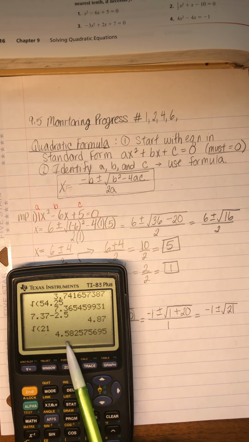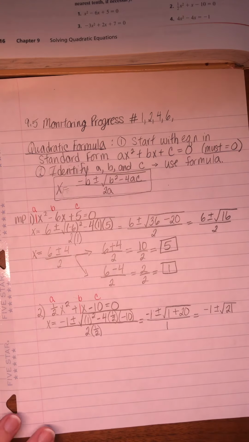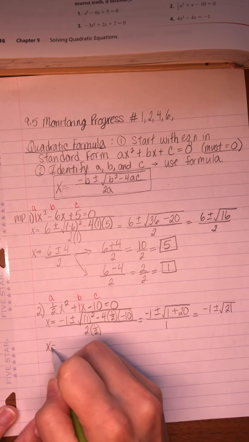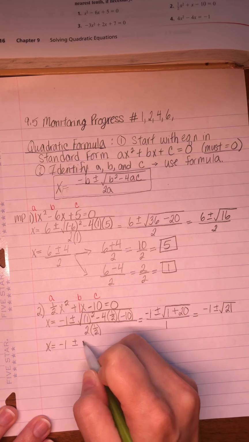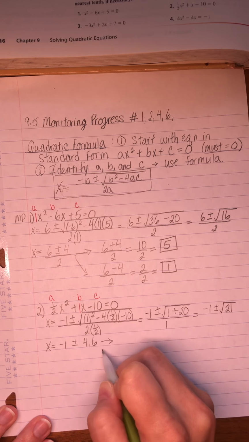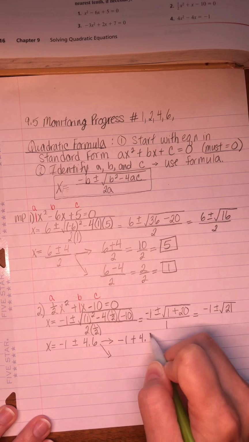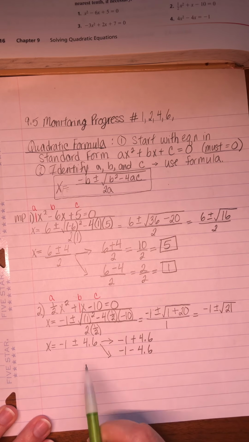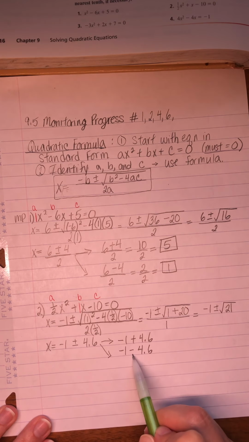But don't forget, it's not just 4.6. It's positive and negative 4.6. So let me go over here. We're going to write down x equals -1 plus or minus 4.6. Okay, let's separate this into our two possible answers. So this is going to be -1 plus 4.6 and -1 minus 4.6. So that's what this plus or minus symbol is here. We're going to add it and we're going to subtract it.